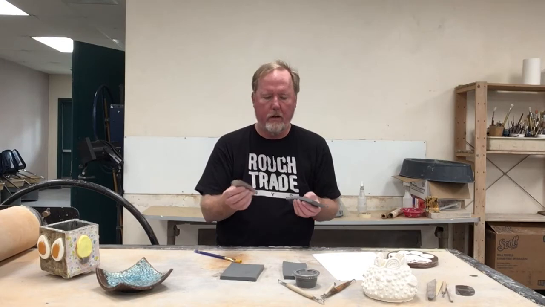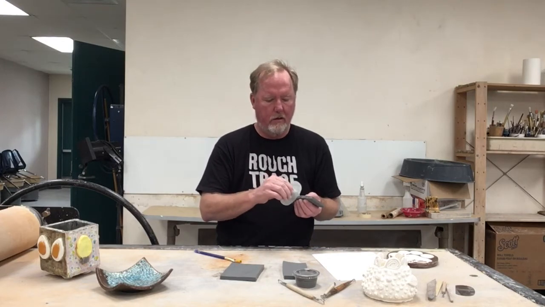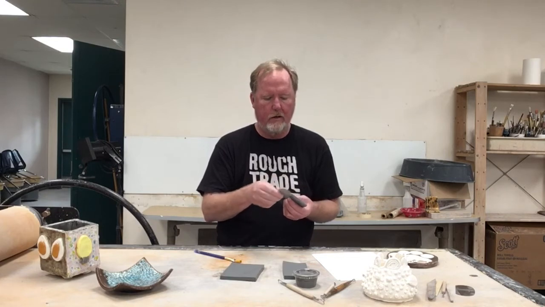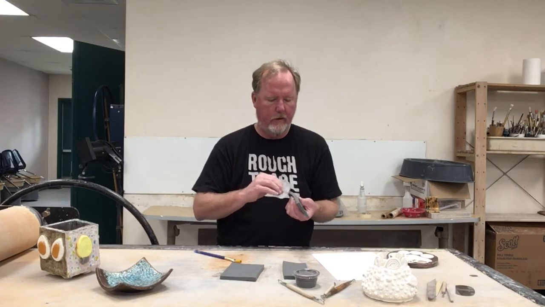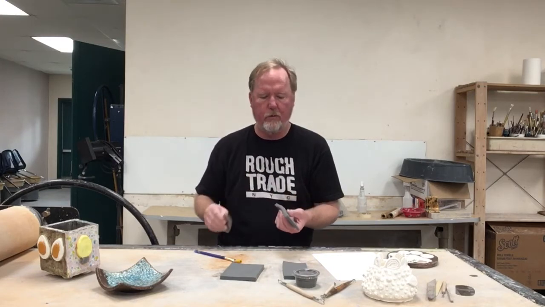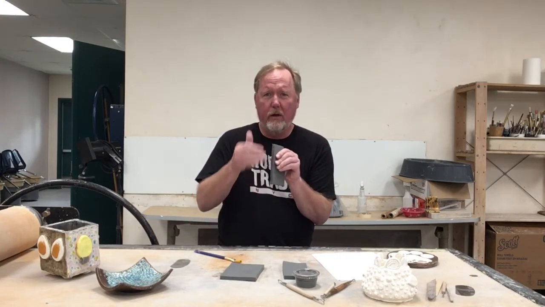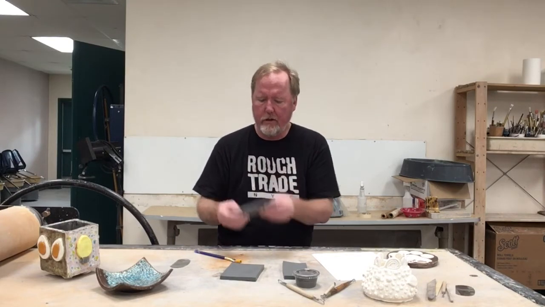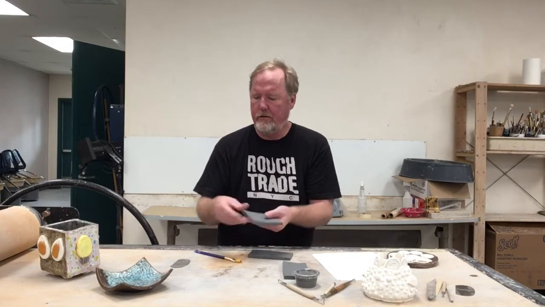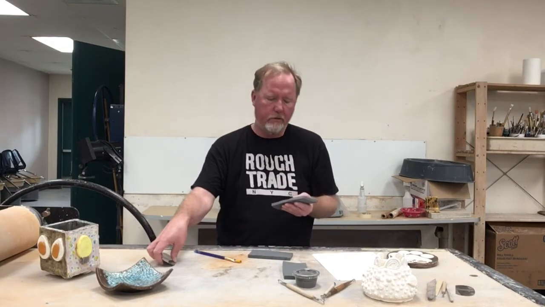And so to score it, I'm simply going to take this serrated edge and make a lot of little marks in it. And what this does is it allows for a much greater area of contact for the things to stick together. So I'm going to do that on this edge, and then I'm also going to do it on this edge where I'm going to be sticking it together to this piece.